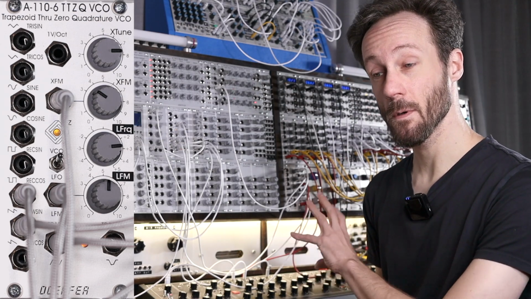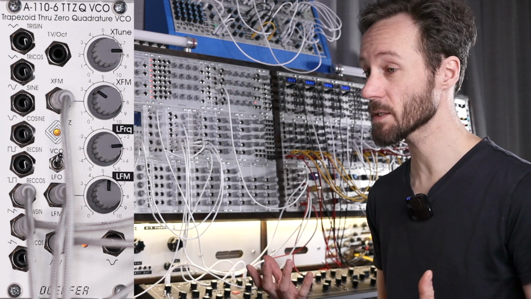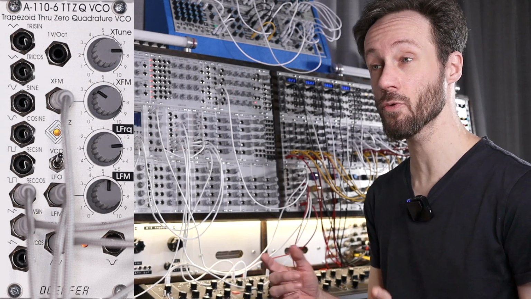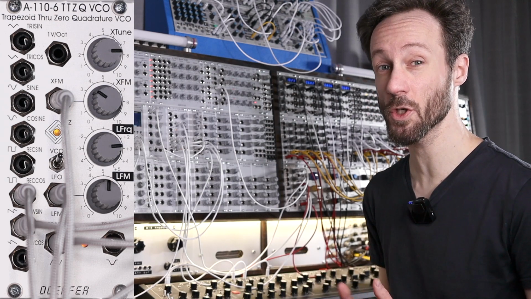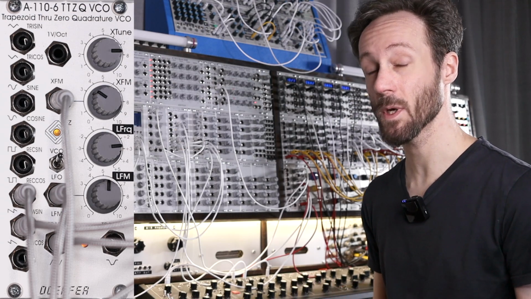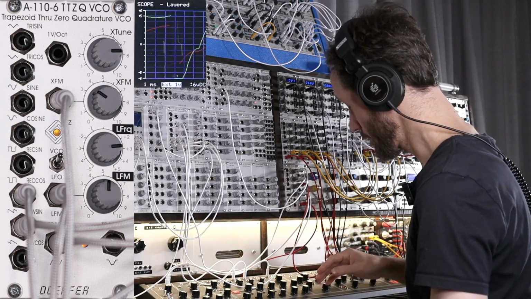Let's go over a sound I made, a sequence I made, and let's just hear how this A-110-6, the Trapezoid Thru Quadrature VCO from Doepfer, actually sounds and what nice sounds and soundscapes you can make. Here we go.